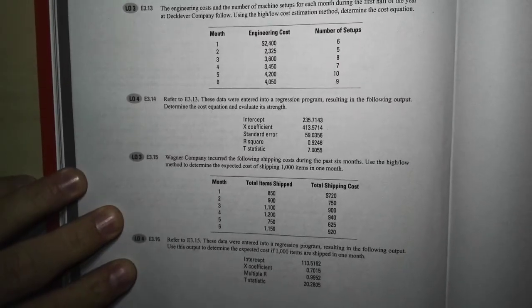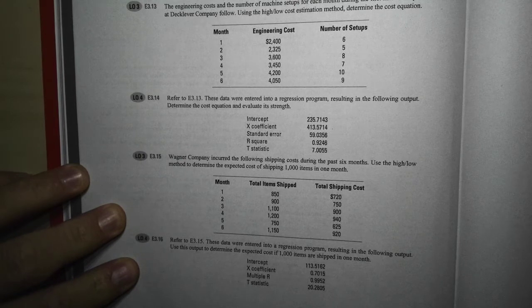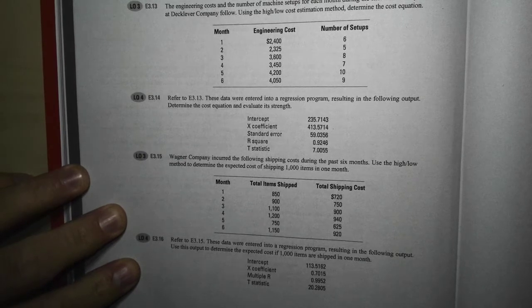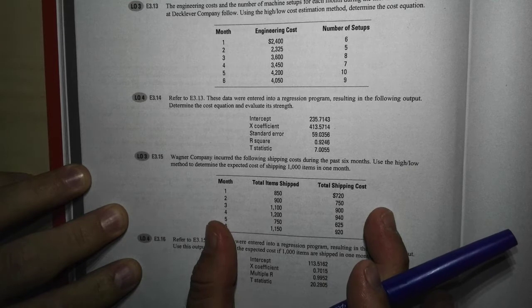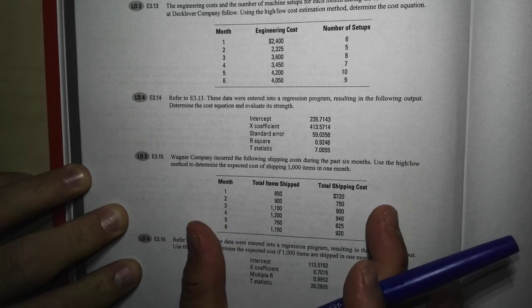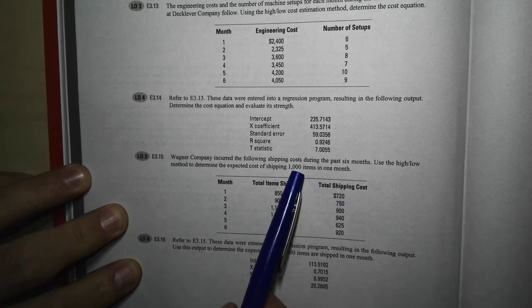You guys want to take a look at exercise 3.15 in the book. This is a high-low problem. What is it doing for us? It's basically saying, given all of this information, all this data, what is the total cost going to be for the total items shipped for 1,000 items shipped in a month?